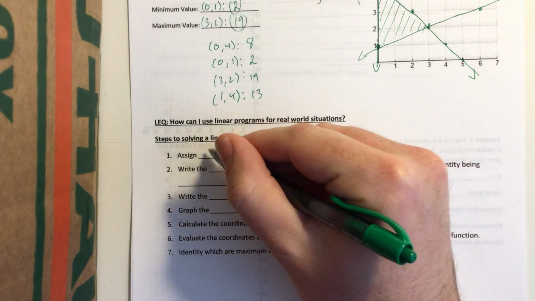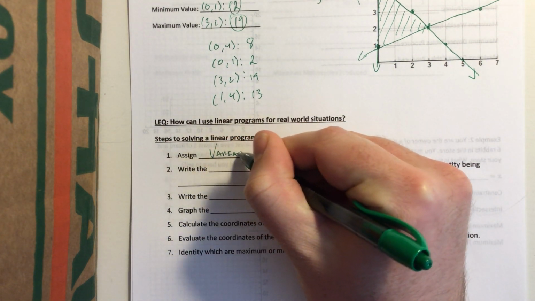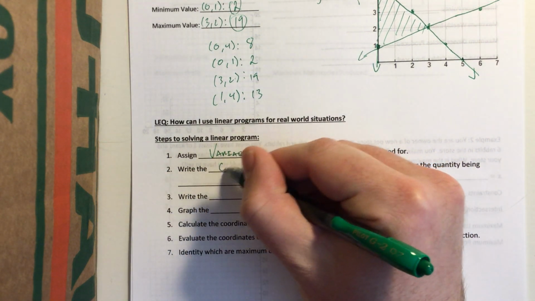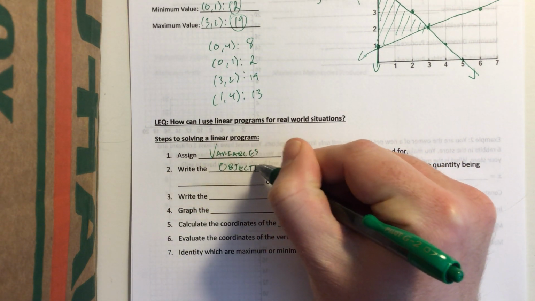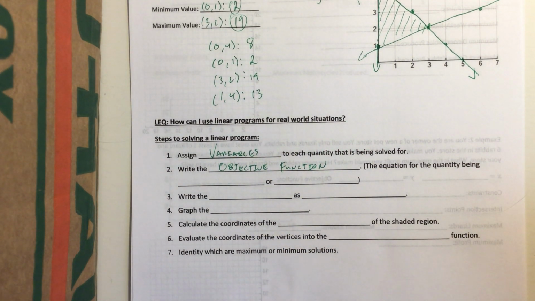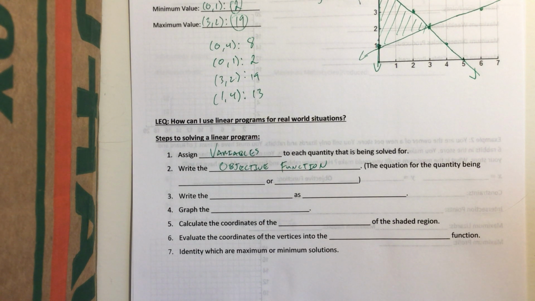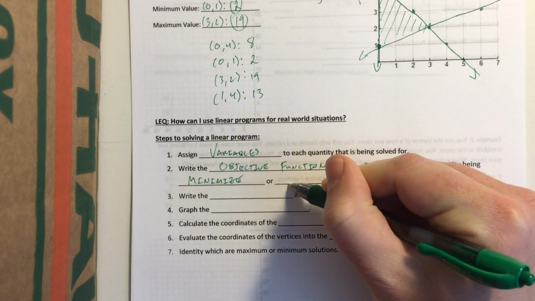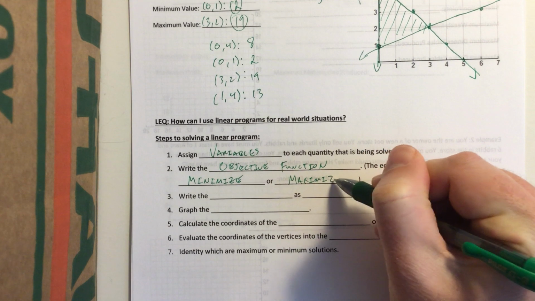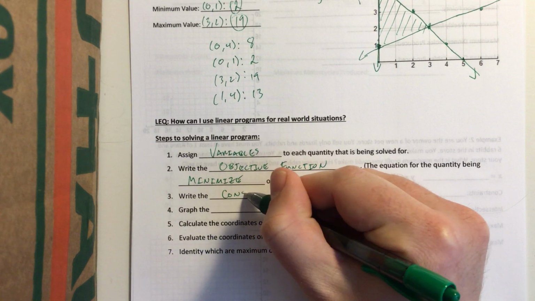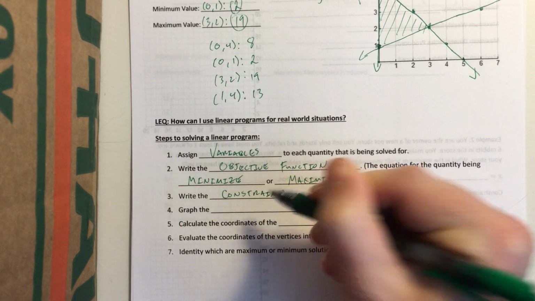First step is going to be to assign variables to each quantity that is being solved for. We're going to have an x and a y. We're then going to write our objective function first. And the objective function is going to be the equation for the quantity that we either want to minimize or maximize. We're then going to write the constraints of our function, and the constraints are going to be inequalities.